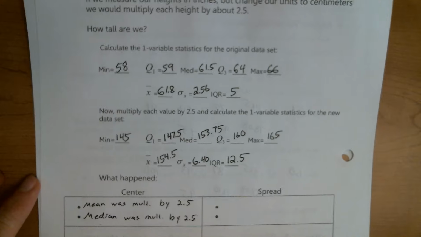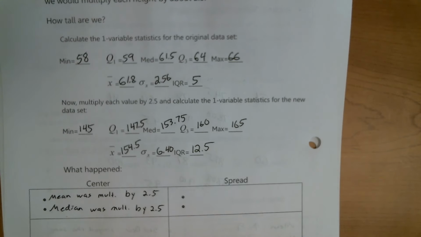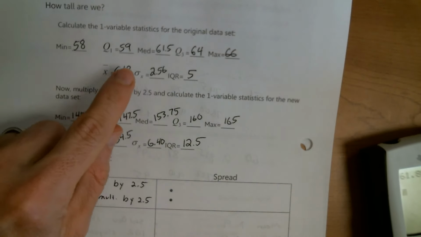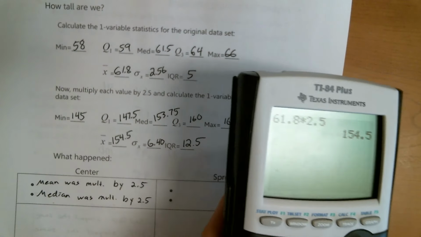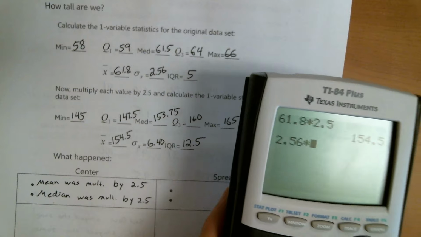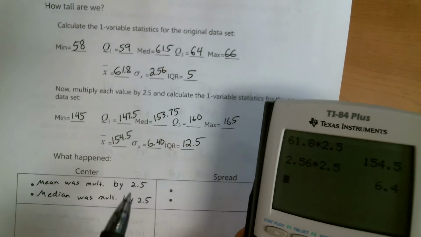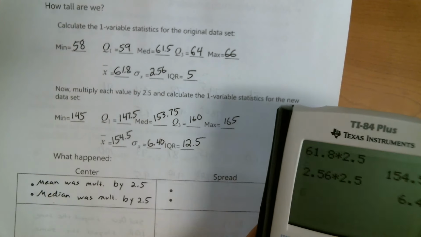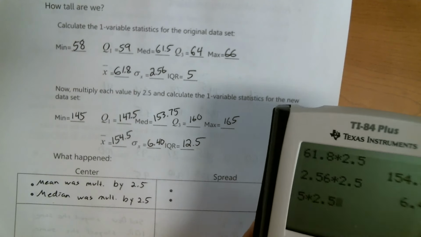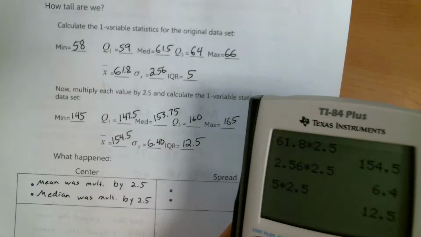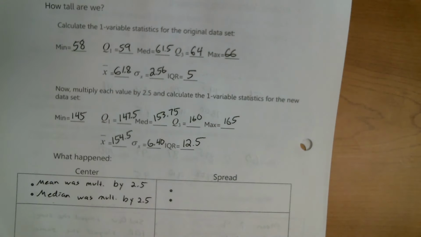Now, let's head over here to our measures of spread. Again, it might not immediately be obvious, but if we do 2.56 times 2.5, we get 6.4, which is what we have down here. If we do 5 times 2.5, we get 12.5, which is what we have right here.